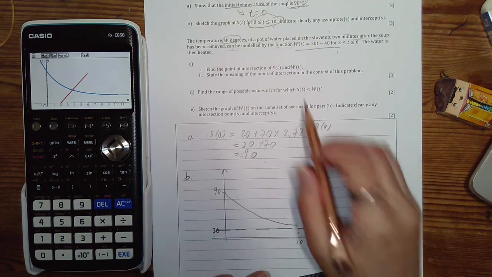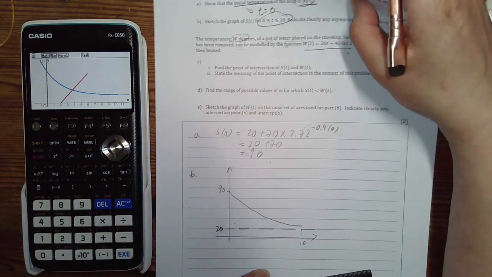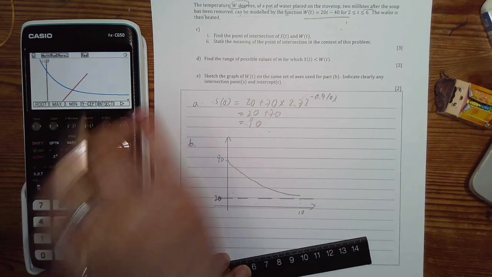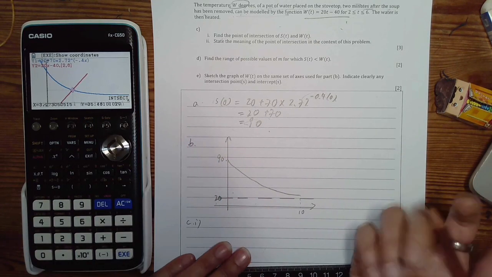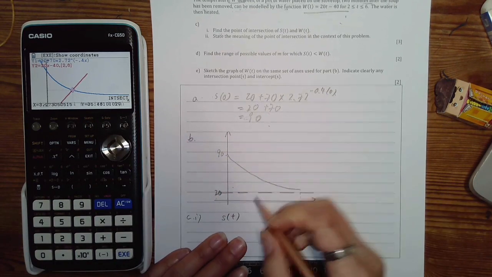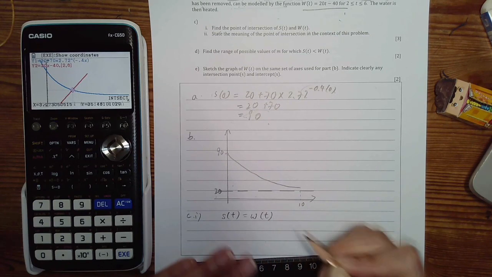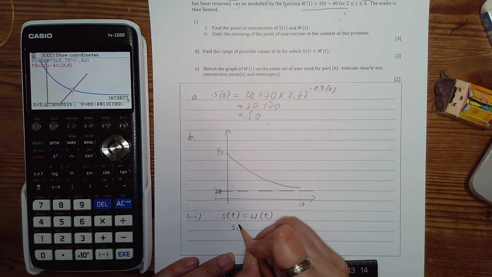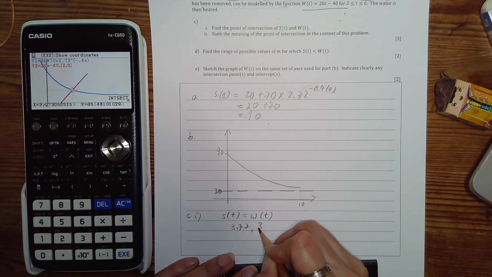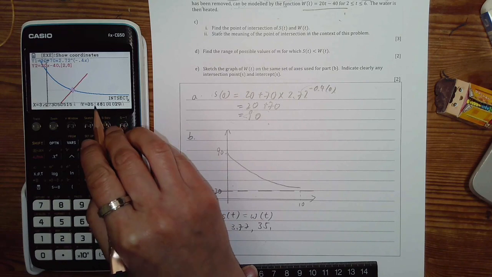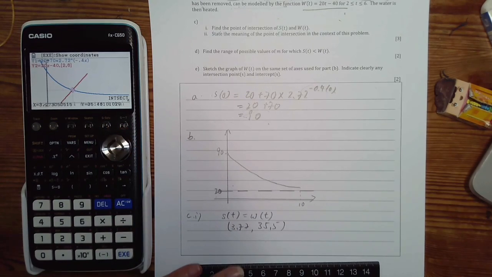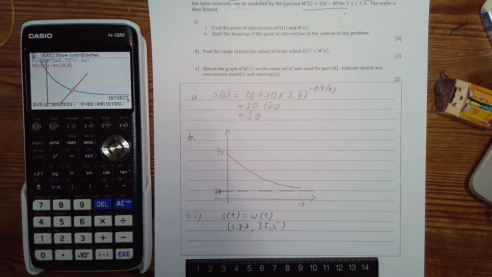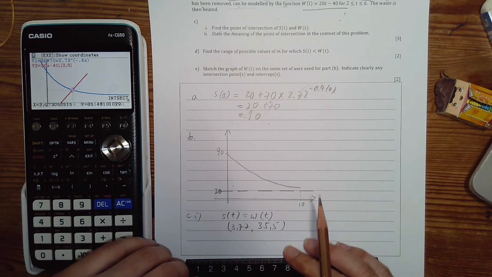So I will find the intersecting point of it. We are using the calculator here, so we need to find the intersecting point with intersect. Make sure you write down both values. So 3.77 rounding, and 35.6, going up to 35.5. These are the intersecting points. Since it says intersecting point, I will give it as a coordinate just in case.